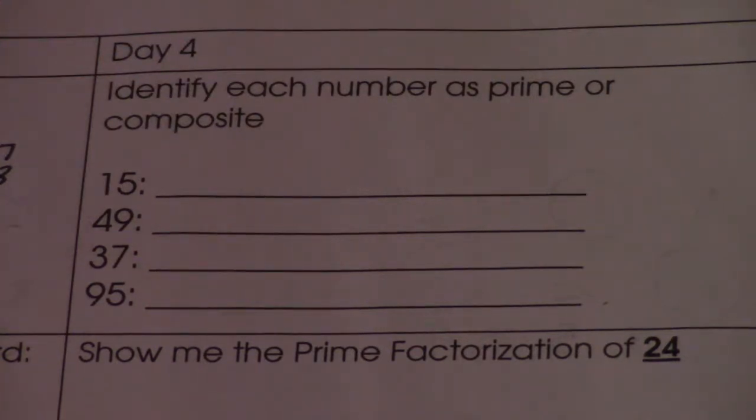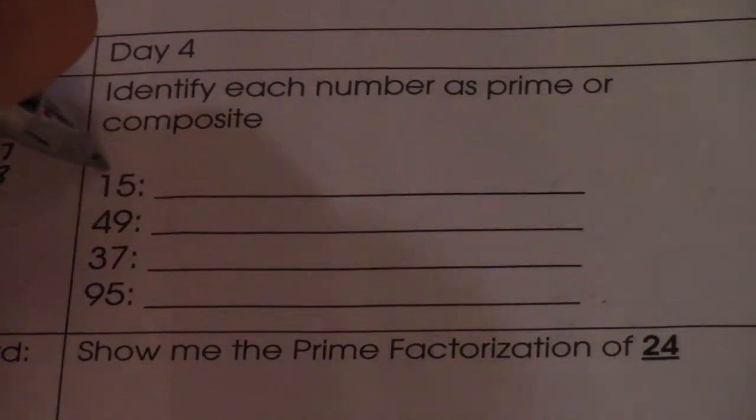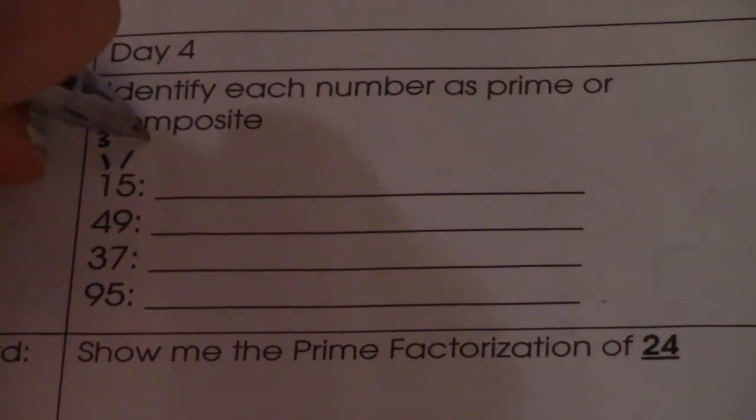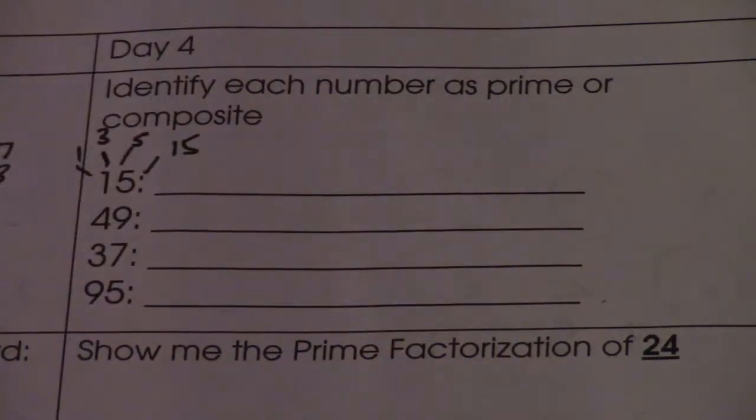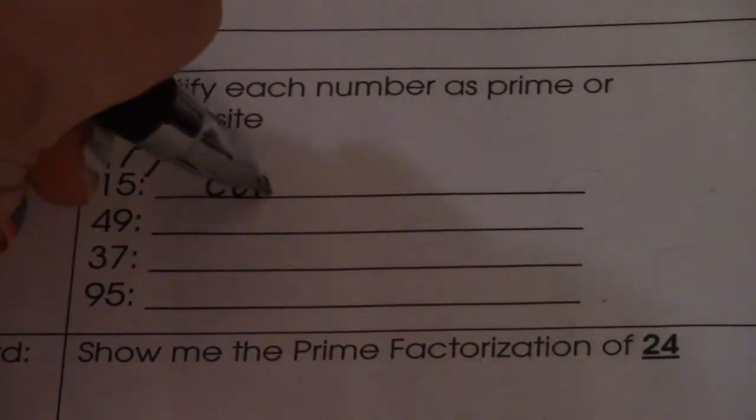So last night you had to do day 4 of homework, and the first question says identify each number as prime or composite. The first number is 15. Now remember, if a number is prime, it only has two factors, 1 and itself. For the number 15, I know that you can multiply 3 times 5. So it has 4 factors, so it will be composite.